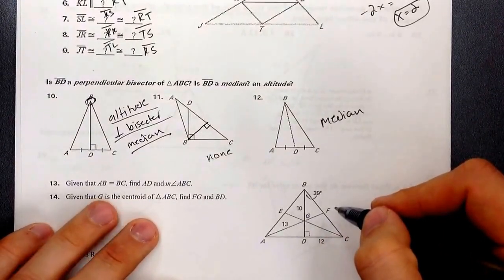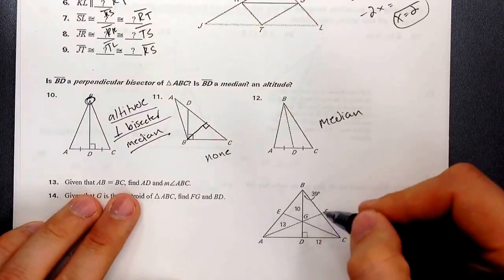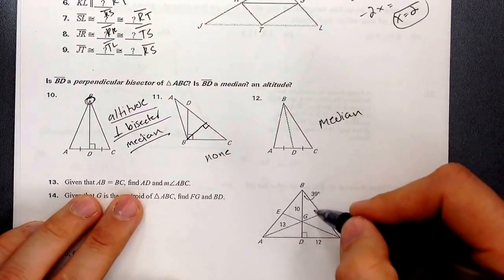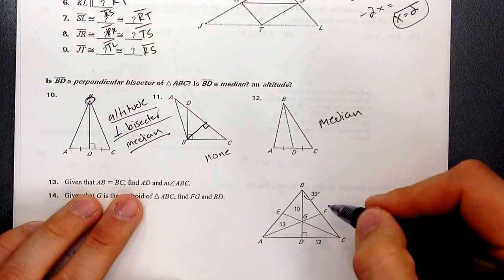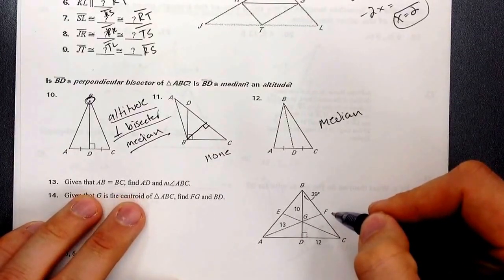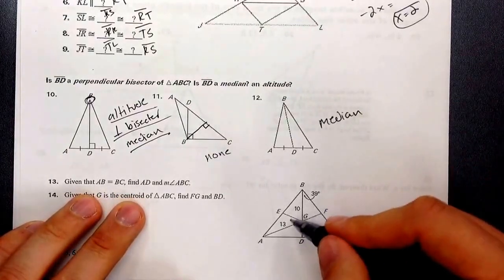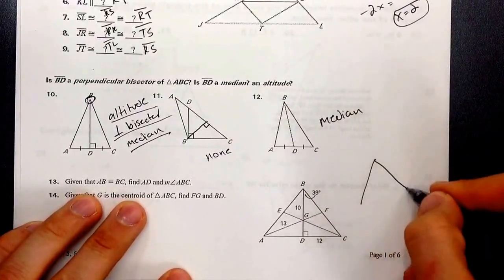And then ABC, these two are the same. Find AD and make that happen. So we've got, draw this big triangle out.